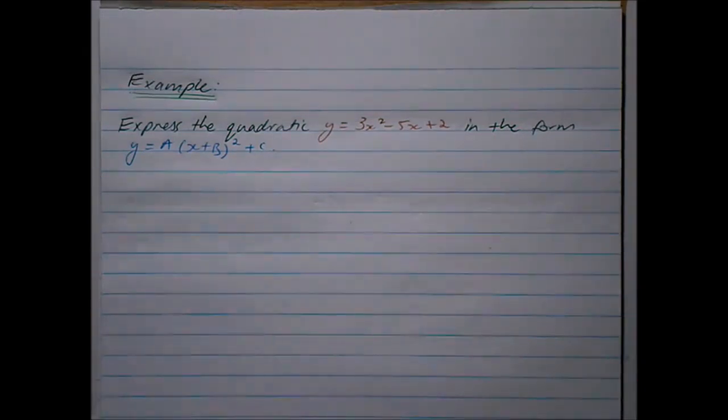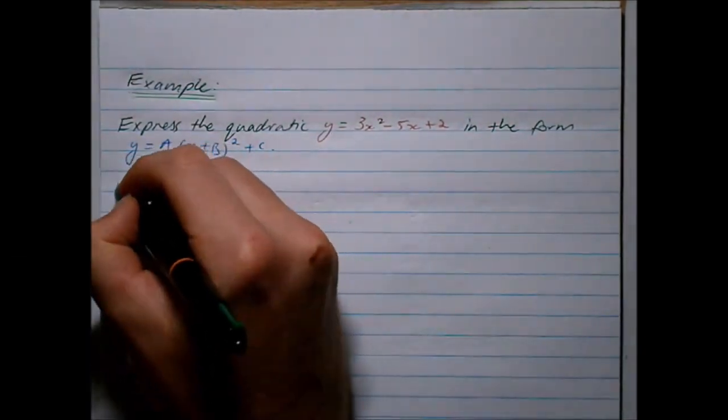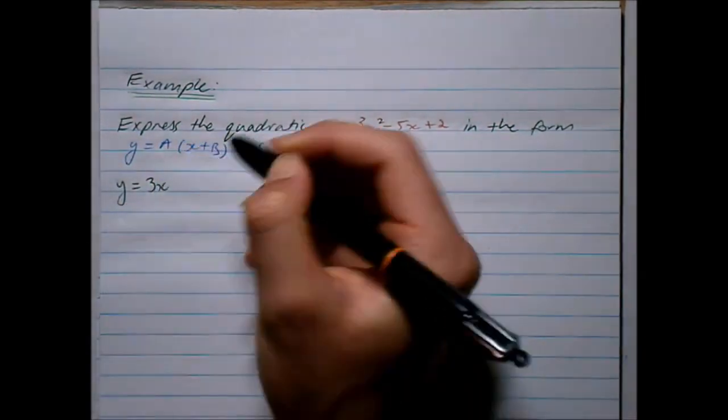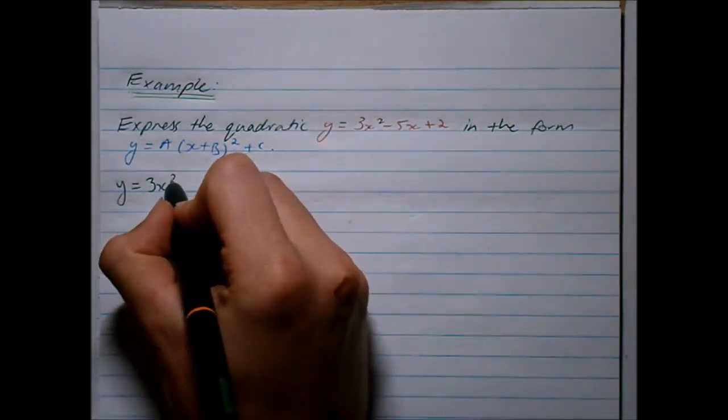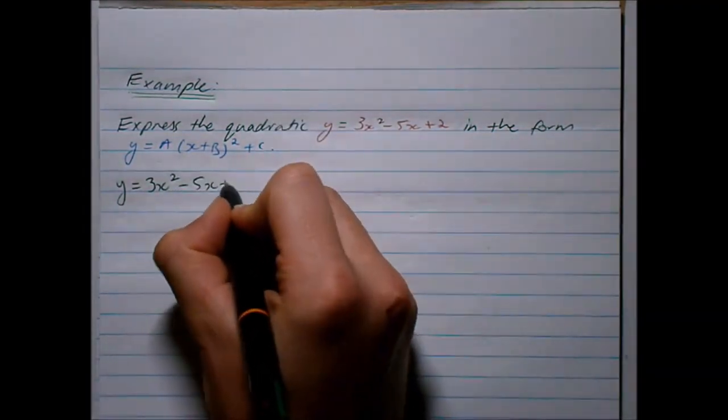All right, so let's just jump into this example. And what I'm going to do first is just rewrite what we're working with, just like you do in an exam. y equals 3x squared minus 5x plus 2.